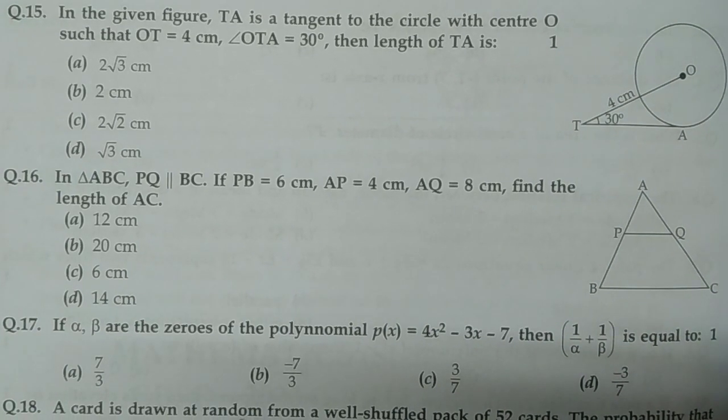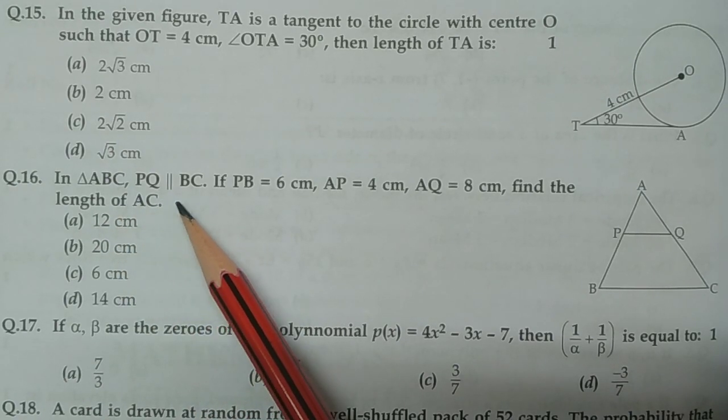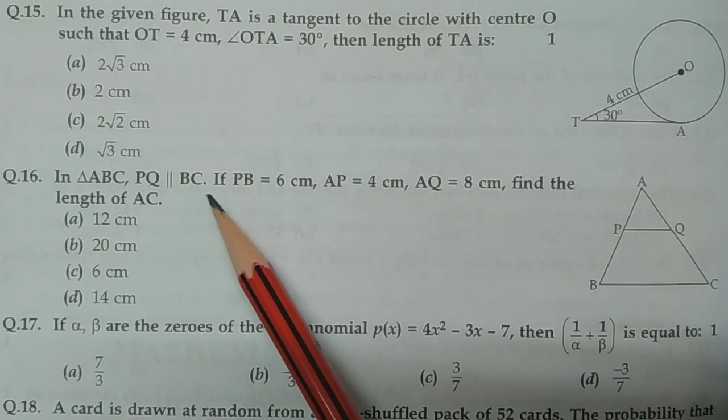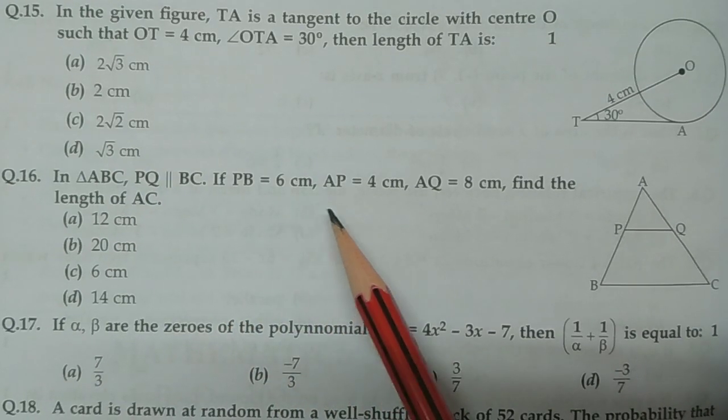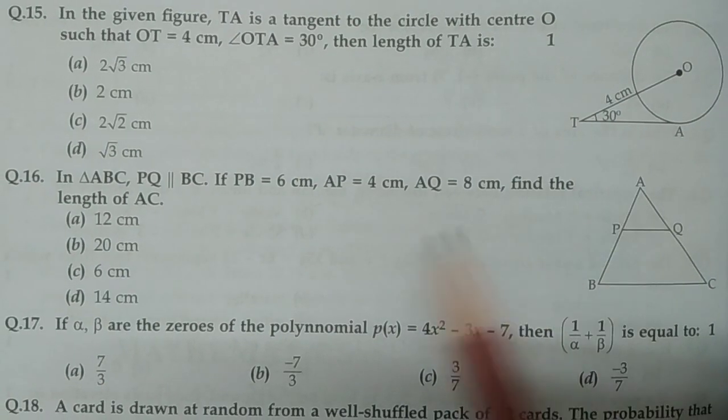So now next is, in triangle ABC, PQ is parallel to BC. If PB equal to 6 centimeter, AP equal to 4 centimeter, and AQ equal to 8 centimeter, then find the length of AC.